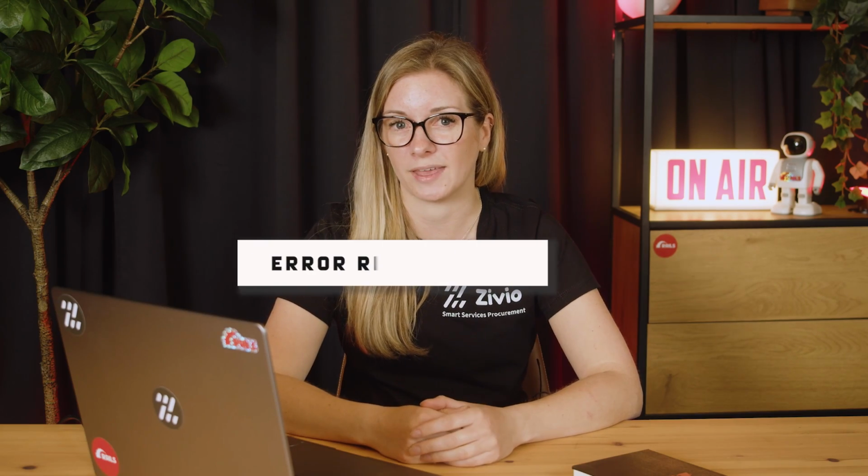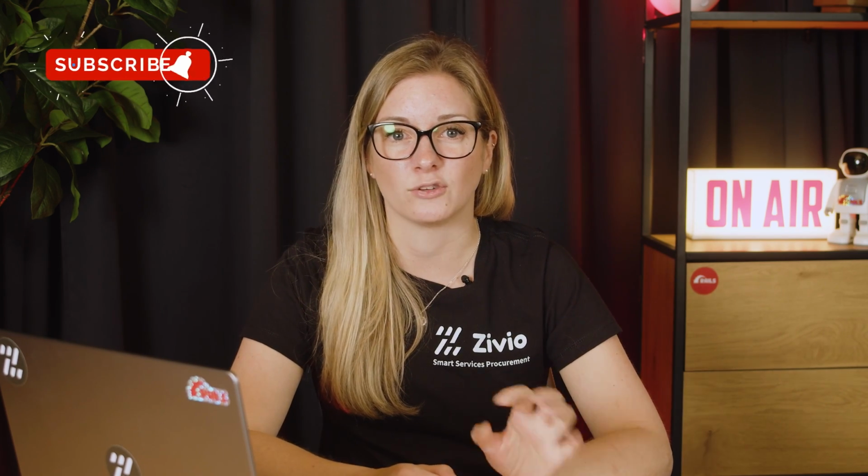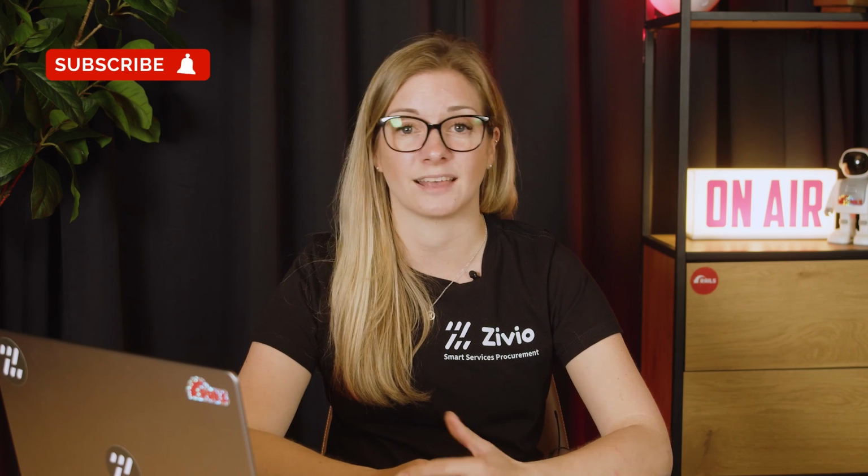Today, we're exploring a critical but often overlooked feature of modern Rails applications, the Error Reporter API. Whether you're building a small app or managing a large ecosystem, knowing when and why things go wrong is essential. That's where Rails Error Reporter can help. Introduced in Rails 7, it gives you a standardized way to track, report, and respond to any exception across your application. Let's dive into the world of error reporting in Rails.